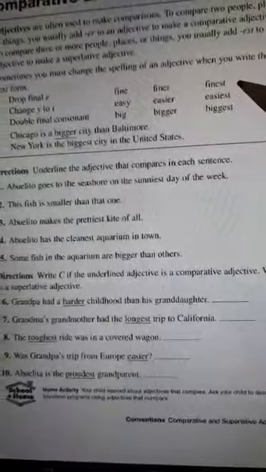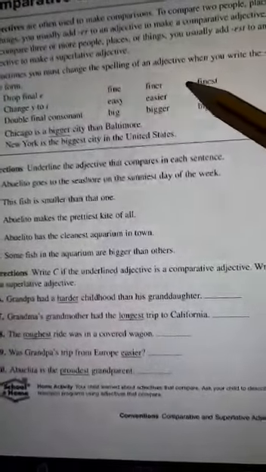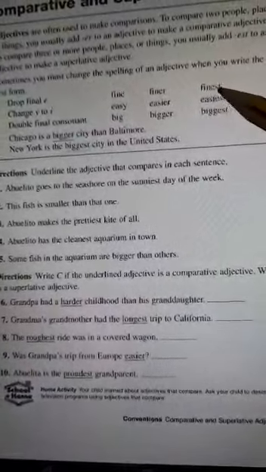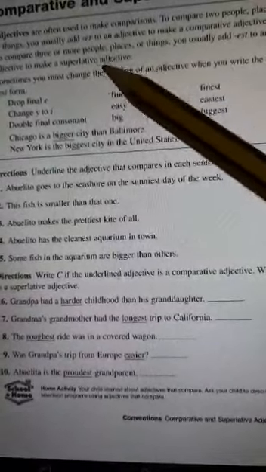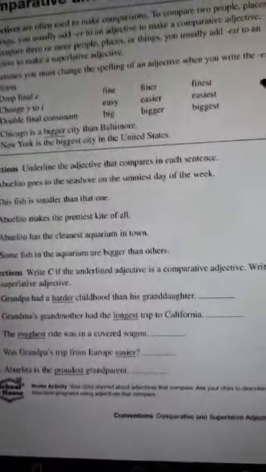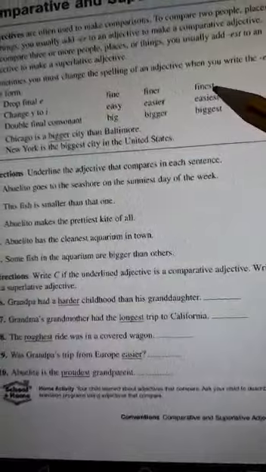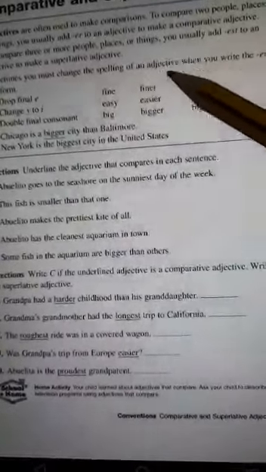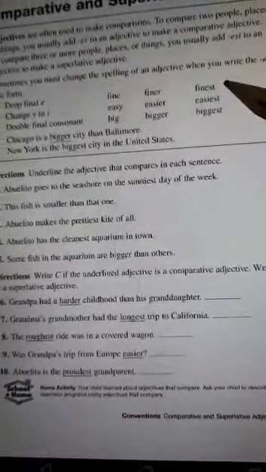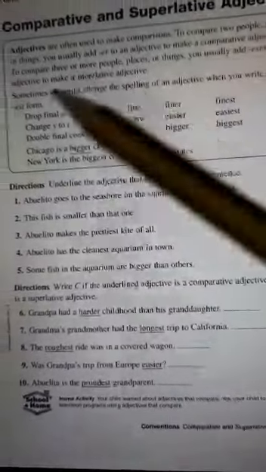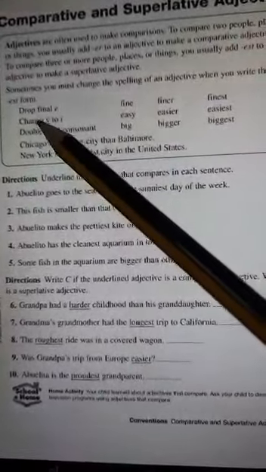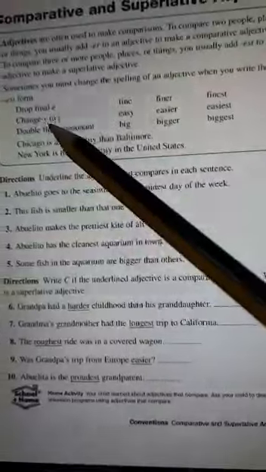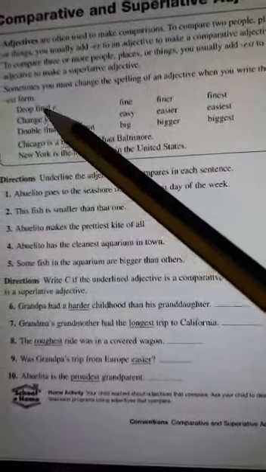So also when you are comparing more than two places, people or things, you will drop the e also and add est. Now it is superlative. This is comparative, this is superlative. Okay? Now also here we have another change. Change Y to I. Change Y to I.